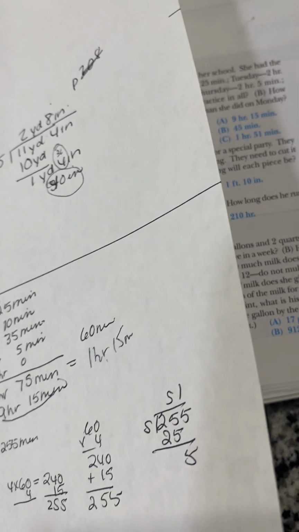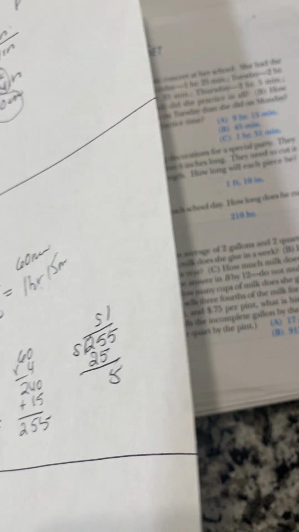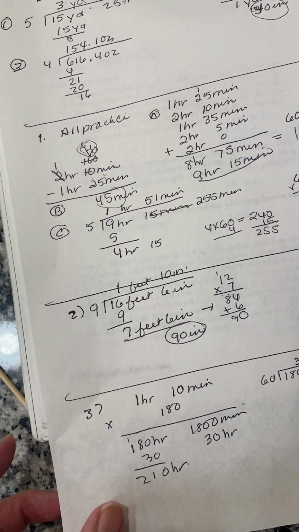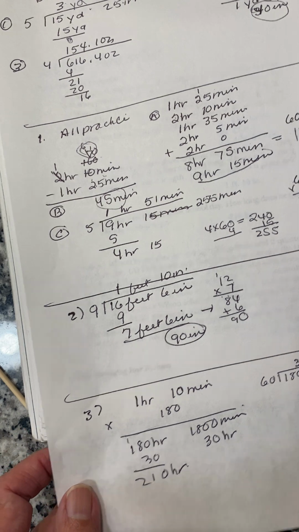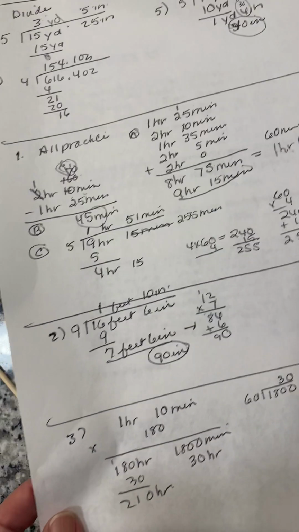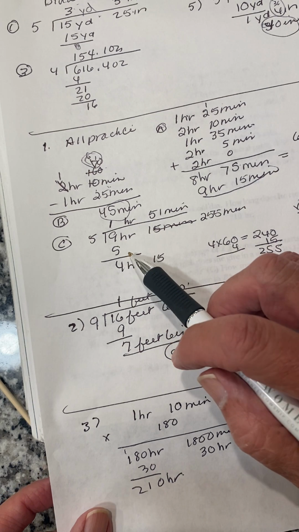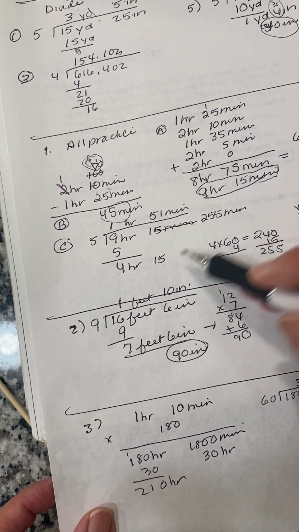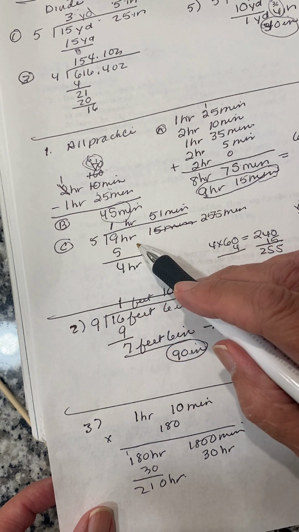Letter C, the other part is what was her average practice time? So to find the average practice time, how many days do we have? We have 5 days. So we take this number, 9 hours and 15 minutes, and then we divide it by 5 to find the average practice time.